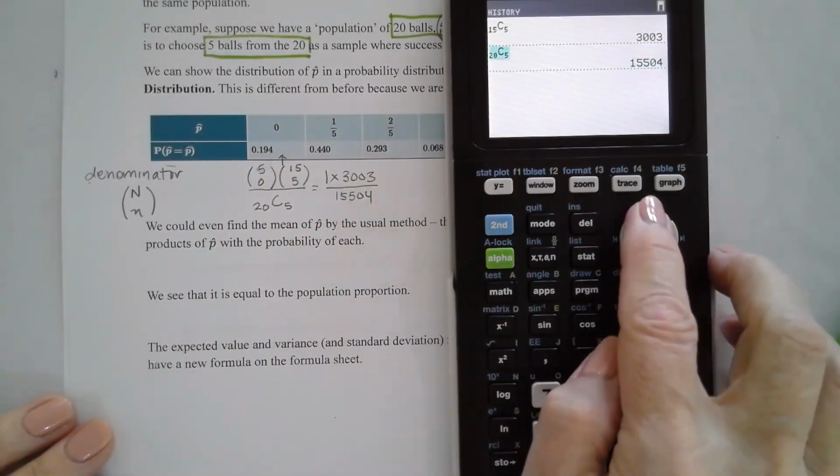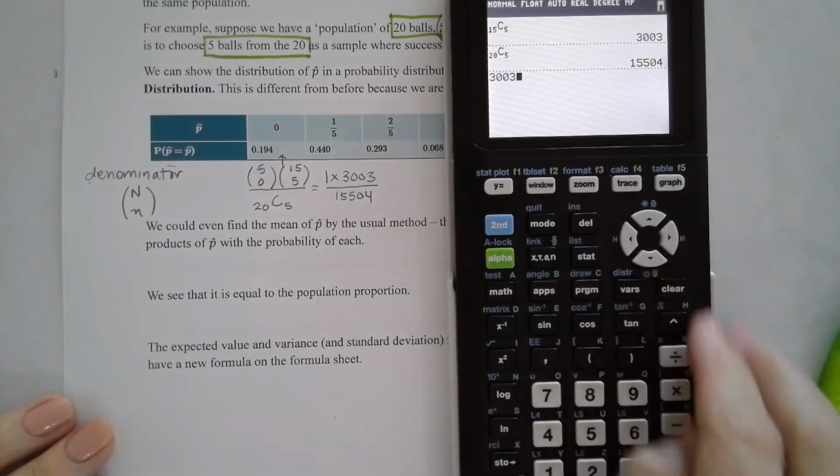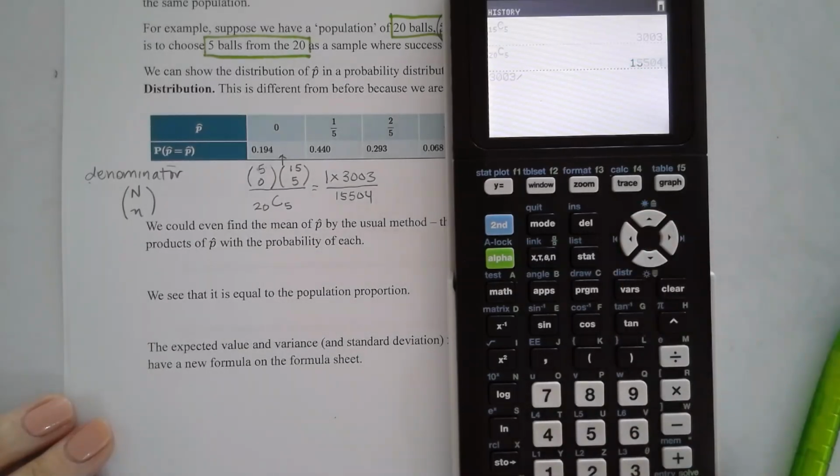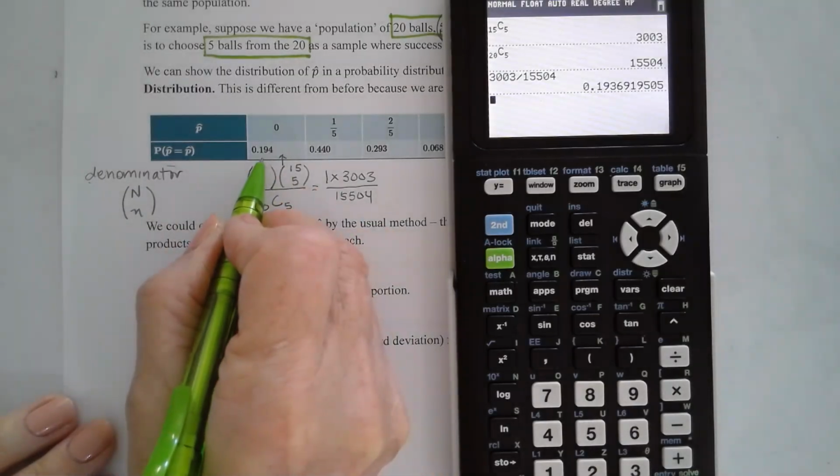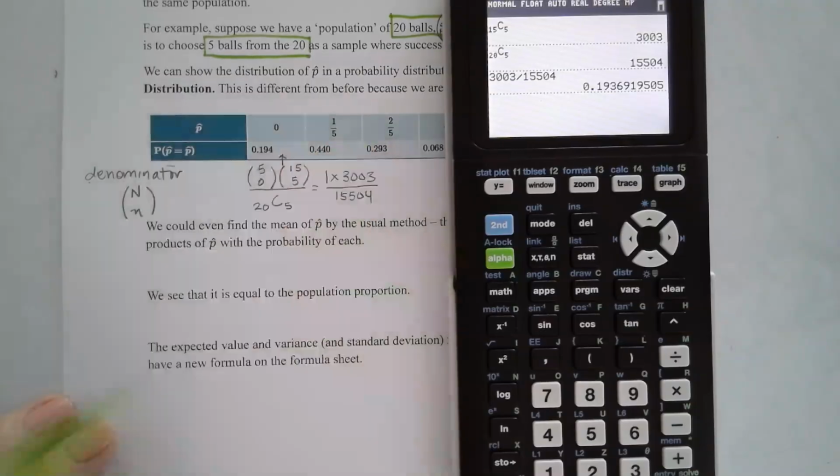So it's that divided by that. See it? 0.194. Okay. So that's how they got all those numbers.